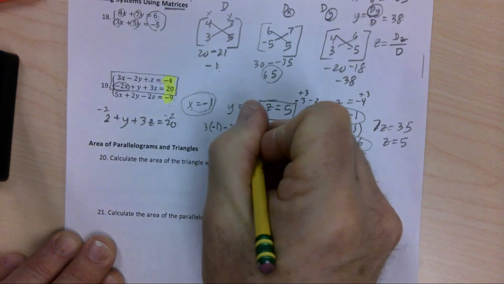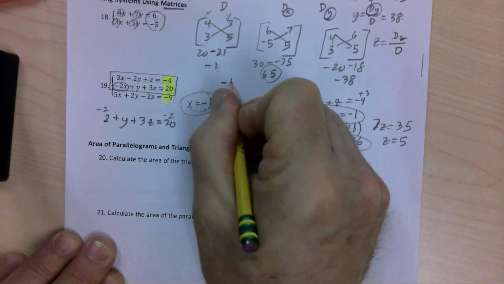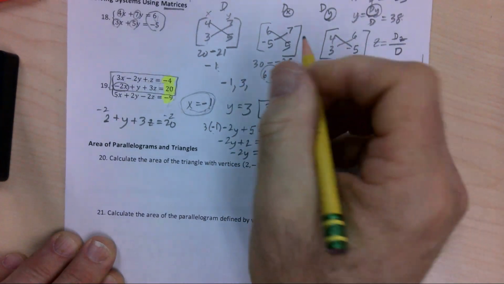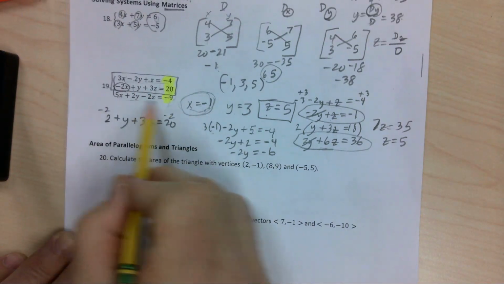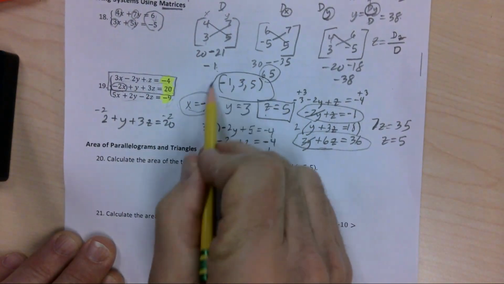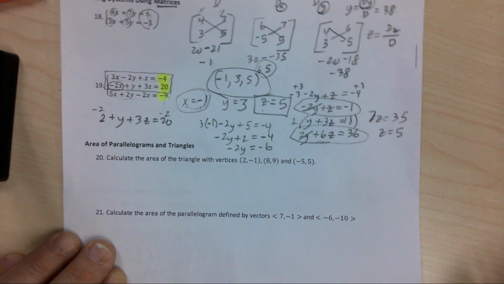Subtract 2, negative 2y equals negative 6. So y equals 3. So technically my answer would look like this, because it's a coordinate point where these 3 planes intersect. It's like the corner of a room. And there you have it.